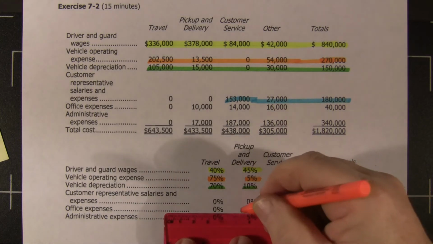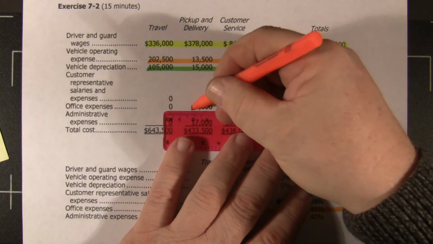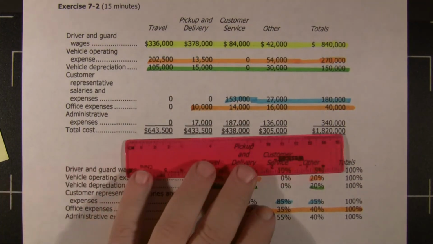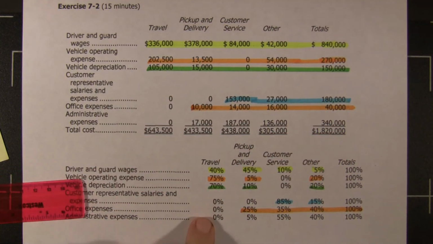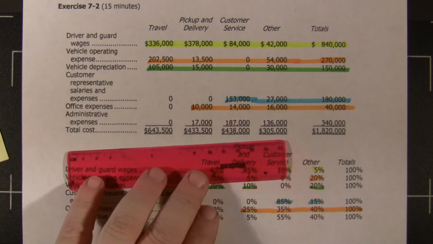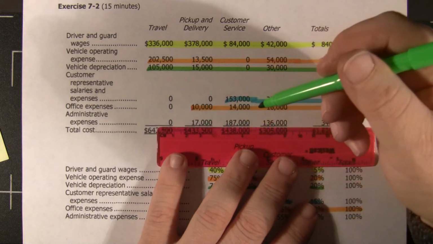So we'll take these three percentages and apply them. And note that not everything is used in every department, okay? That's okay. That's the way it works usually. And we'll do the same for admin expenses, 5, 55, and 40. And we do that.